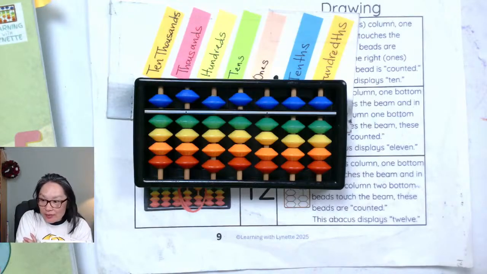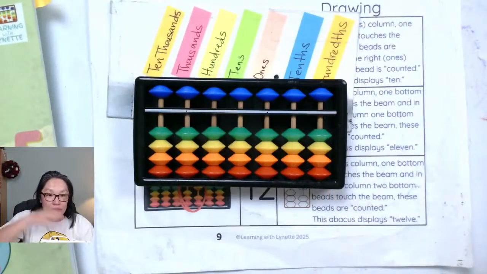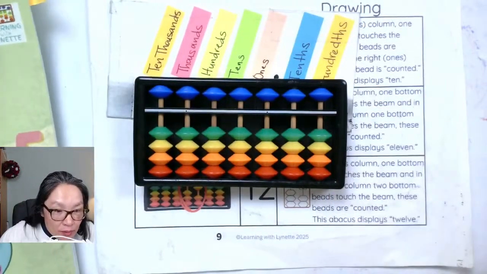I don't know if it's because I'm talking gibberish or you understand me. So what we're doing is we're understanding how to read the abacus. Okay, we're ready. I'm asking warm-ups for my color.